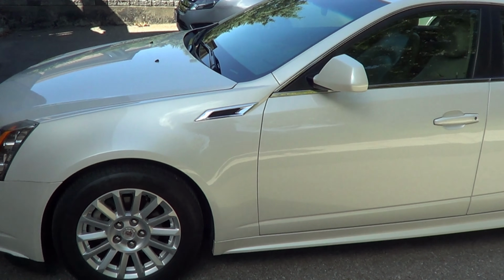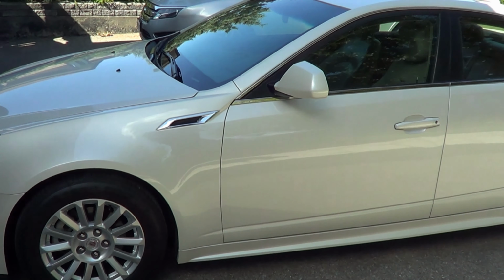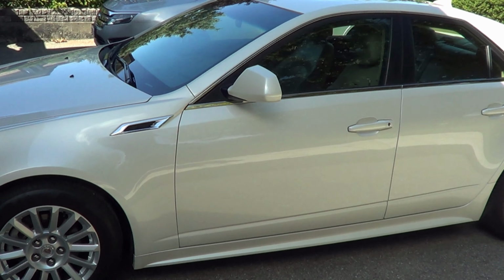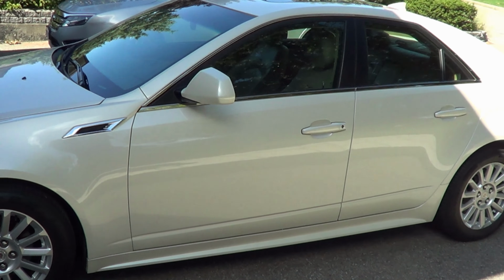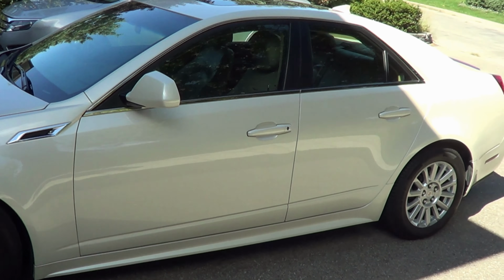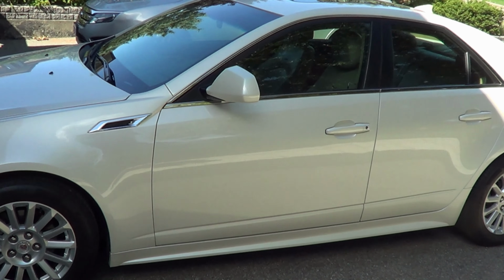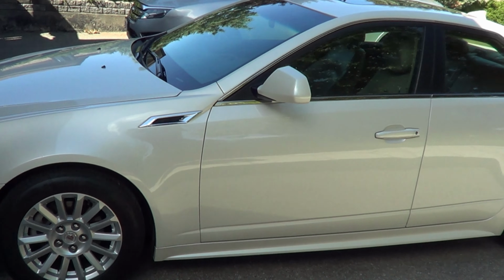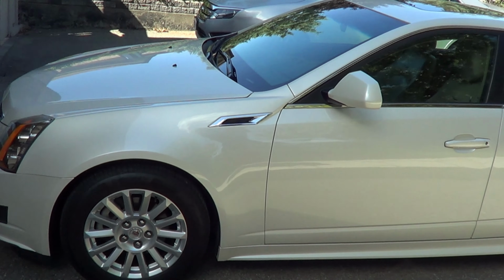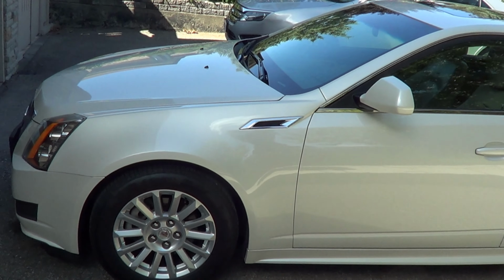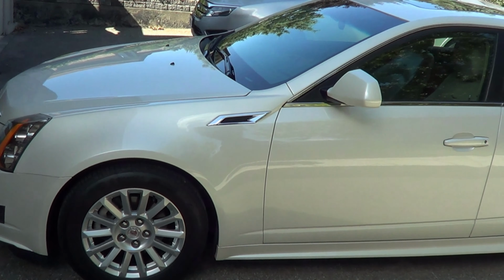Recently, the check engine light on this Cadillac CTS came on. A few seconds after starting, the car shook. The StabiliTrak light on the instrument cluster came on, and then after a few more seconds, the check engine light came on. In this video, I diagnose what happened, what could cause this, and I go over a few fixes, and I share the fix that worked on this car.